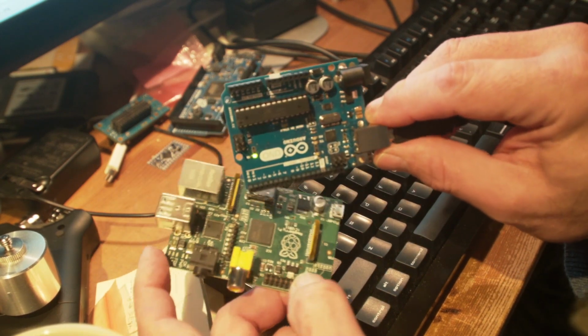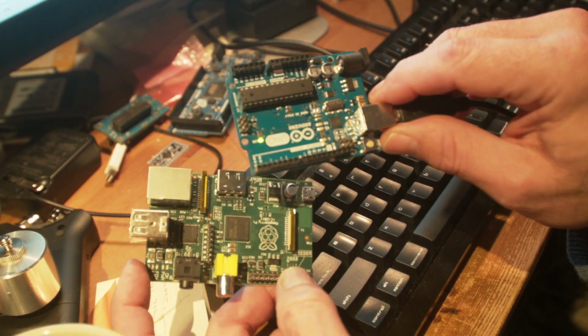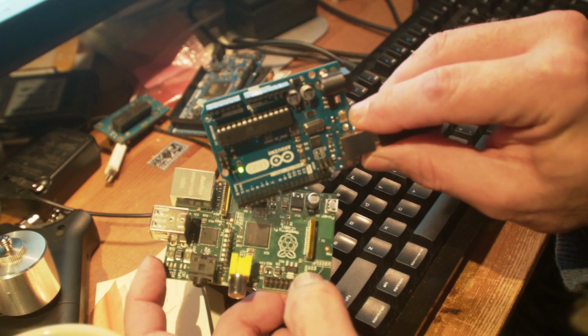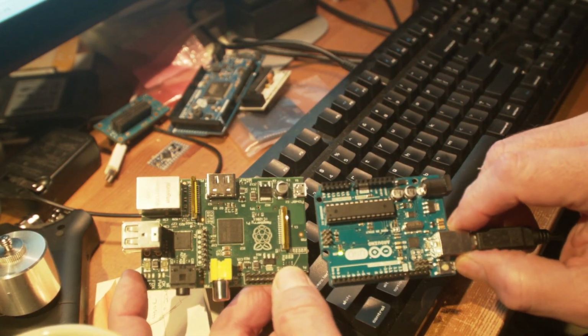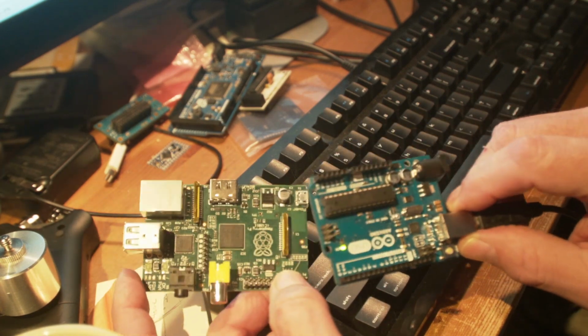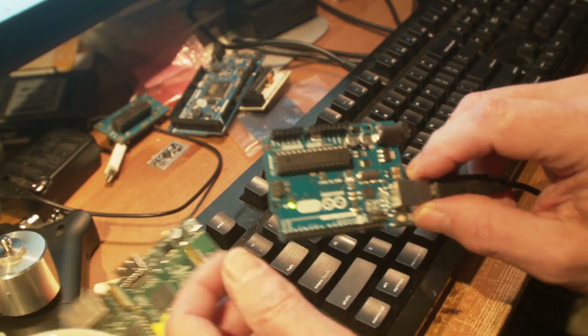Whereas with the Raspberry Pi, some of it is proprietary, and you're not going to figure out what's in some of these chips. It doesn't make it any less useful. In fact, it's quite useful the way it is. And again, it's a generic single board computer.